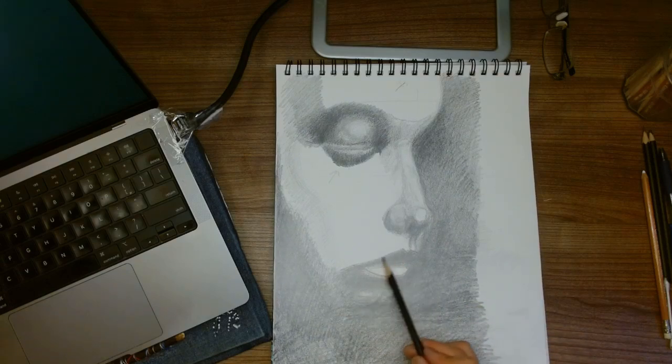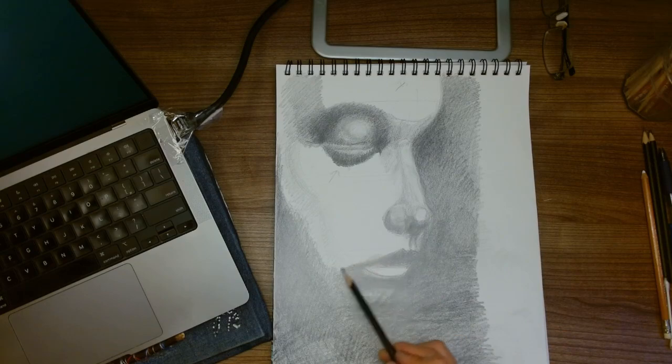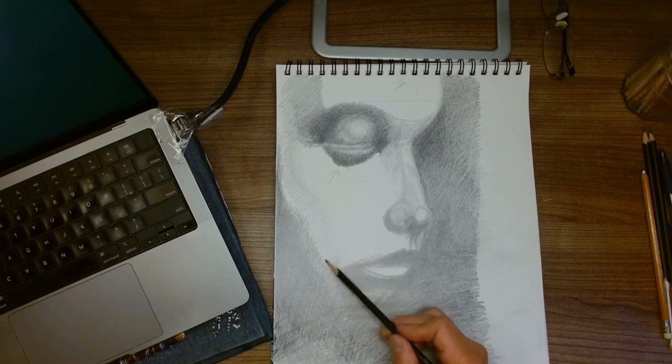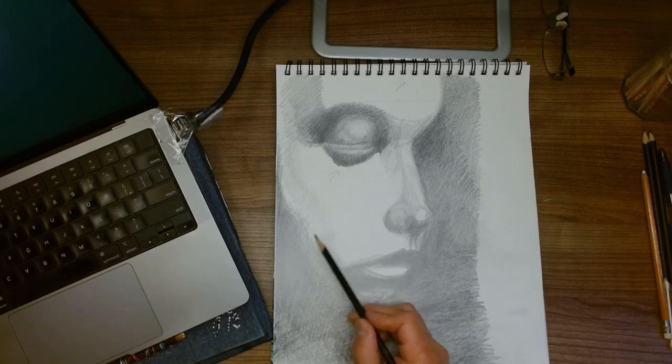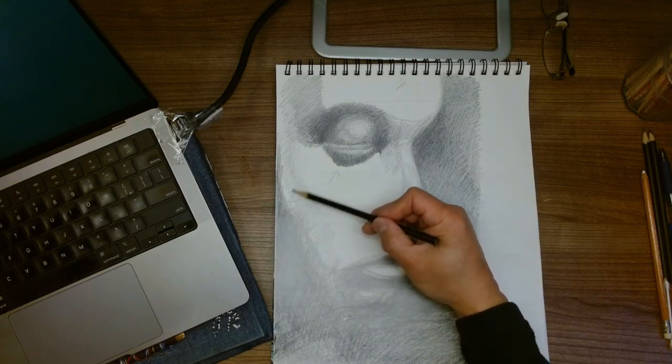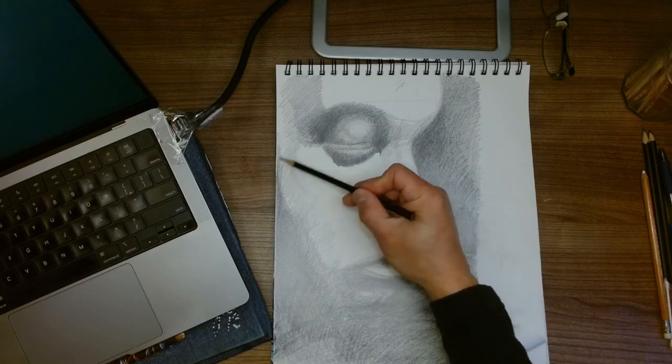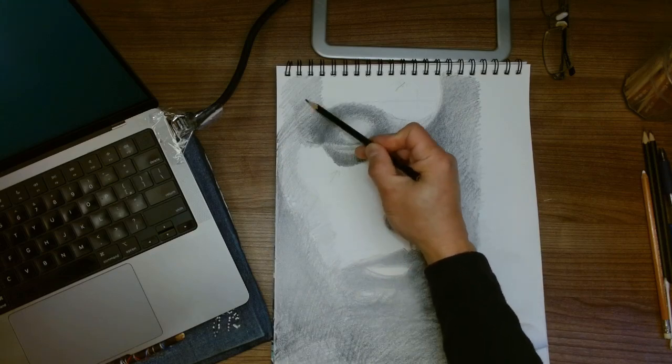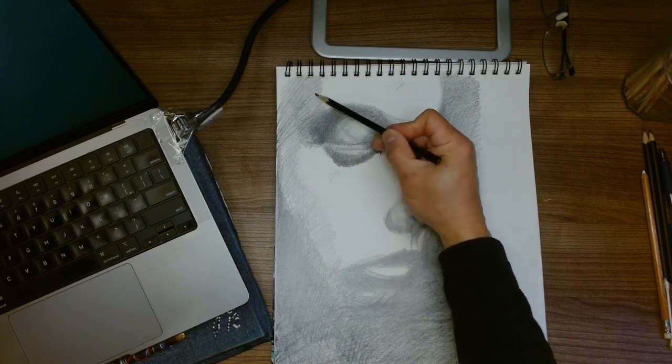Okay, here, go back in and do some light grays that I see. There's some light grays here. And I'm moving my pencil to define the light grays. This is all dark up here. Let's block that in.